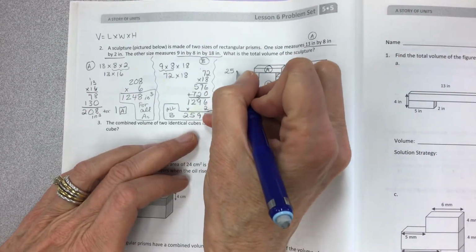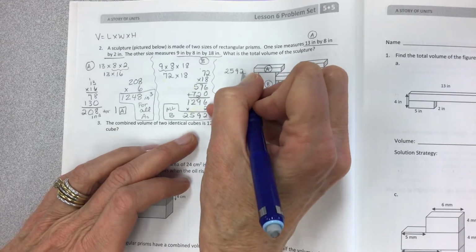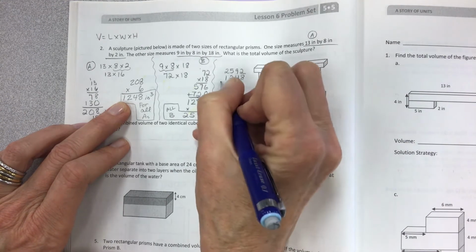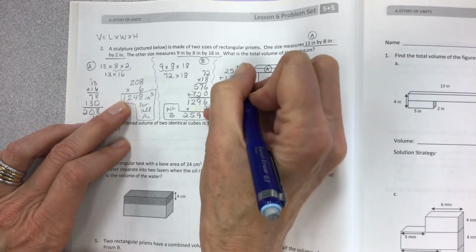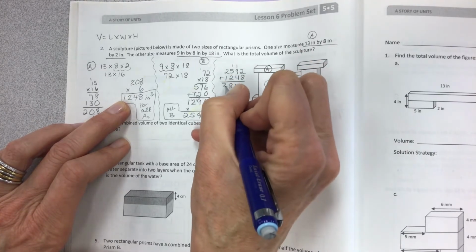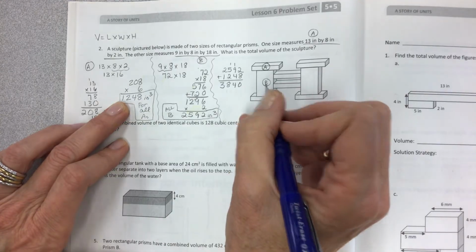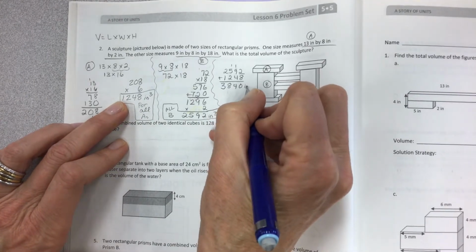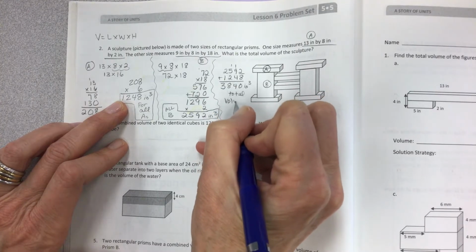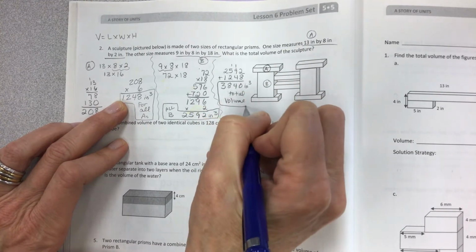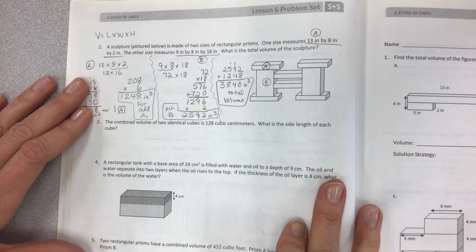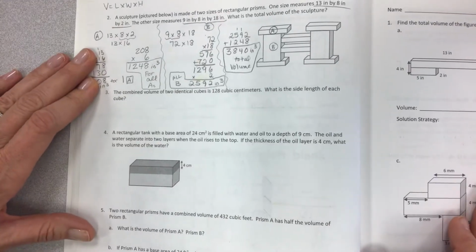So 2,592 and 1248. 8 and 2 is 10, and then 10, 14, 5, 6, 7, 8, and 3. So 3,840 inches cubed total volume. It's a monster. Okay, sorry about that. I didn't do it. Here we go.